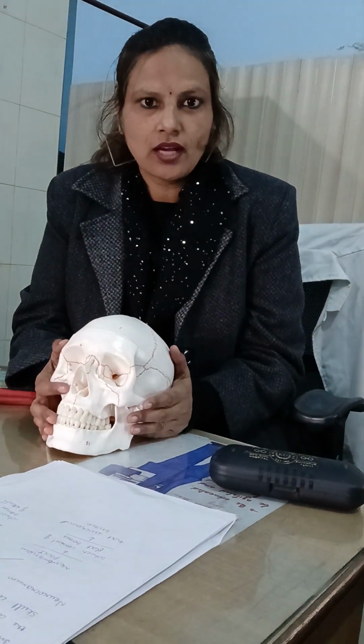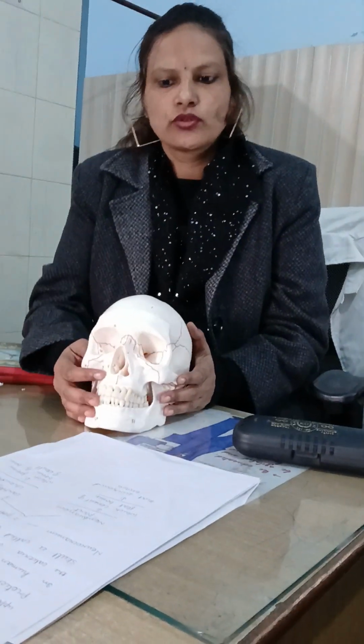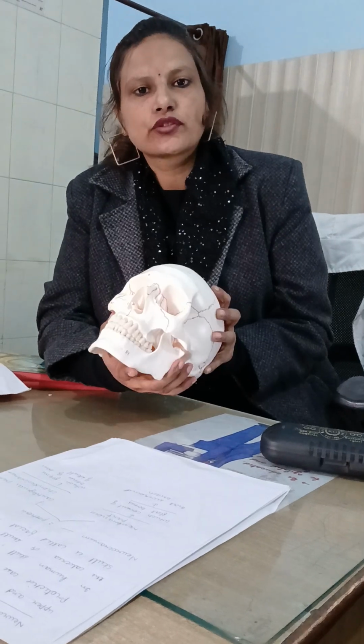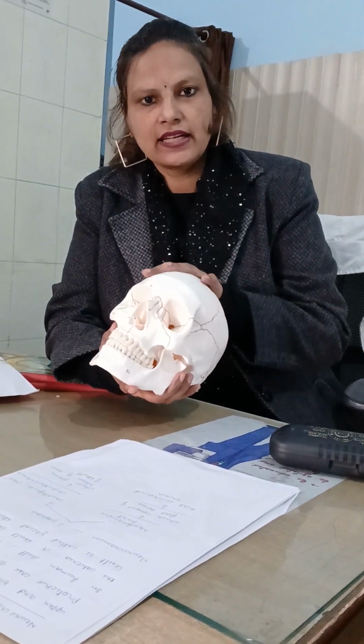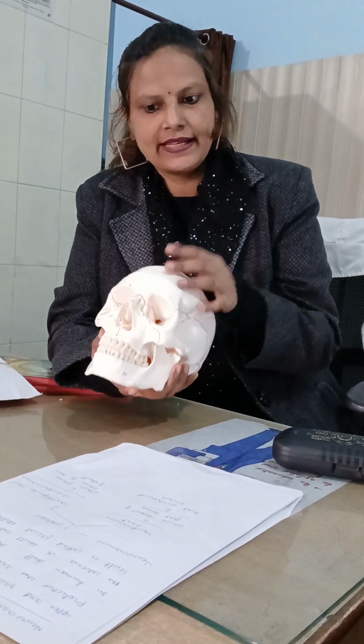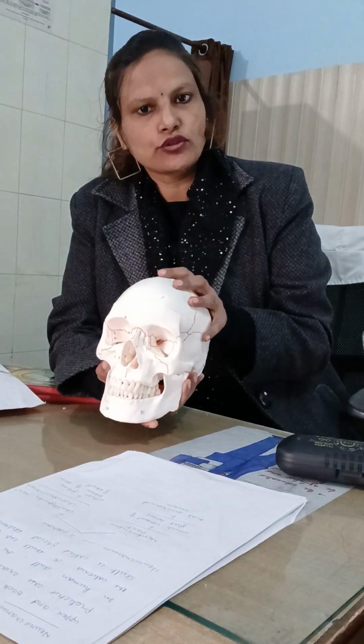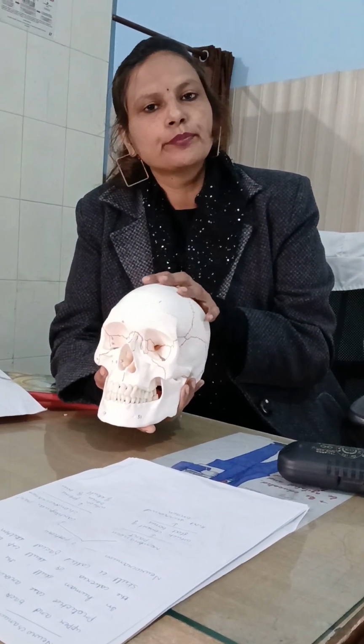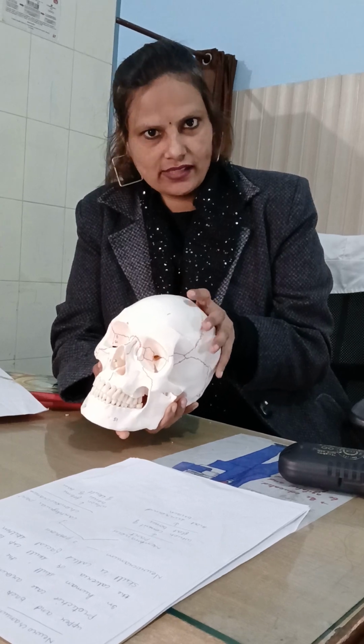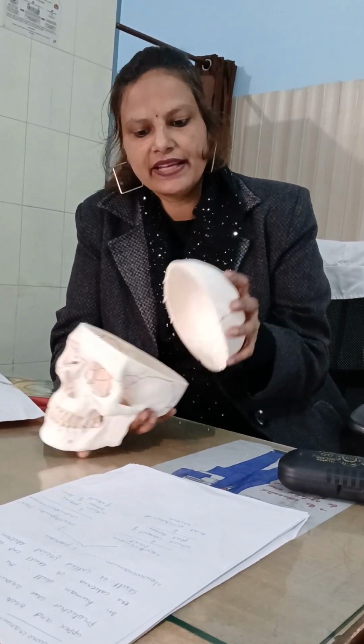Going to discuss about skull bones. So basically the skull consists of two parts. First is the cranium and second is the facial skeleton. The cranium, which is also known as the neurocranium, is a brain protective case, meaning it protects our brain.